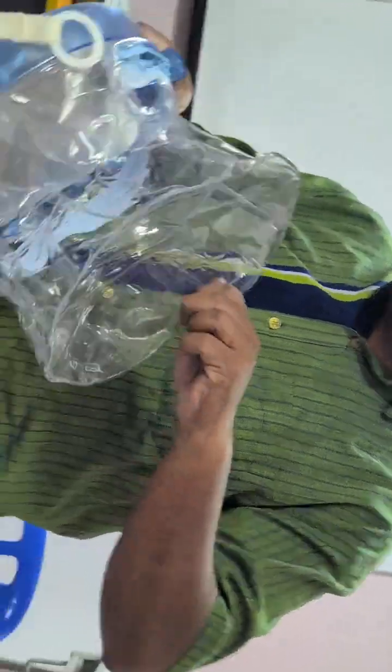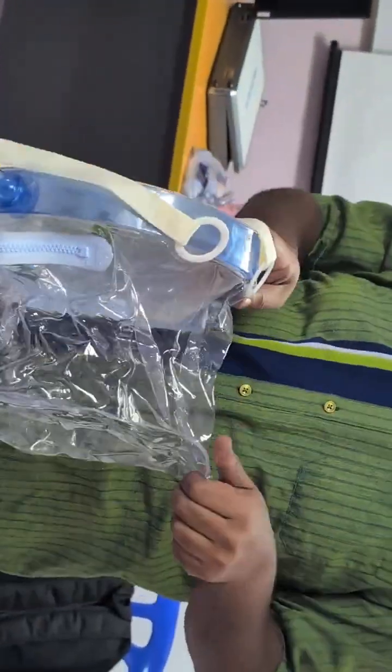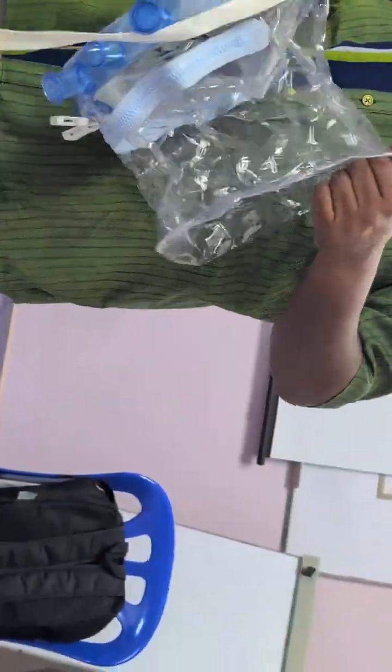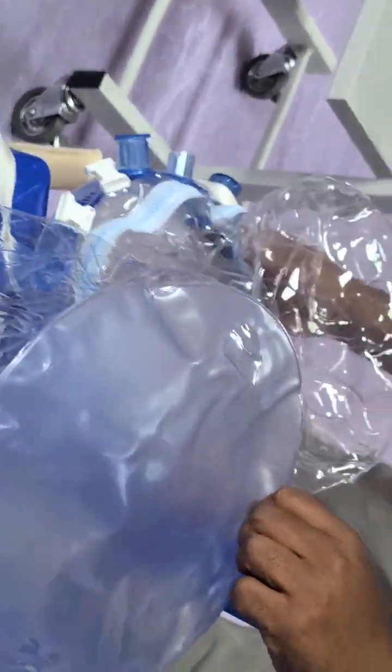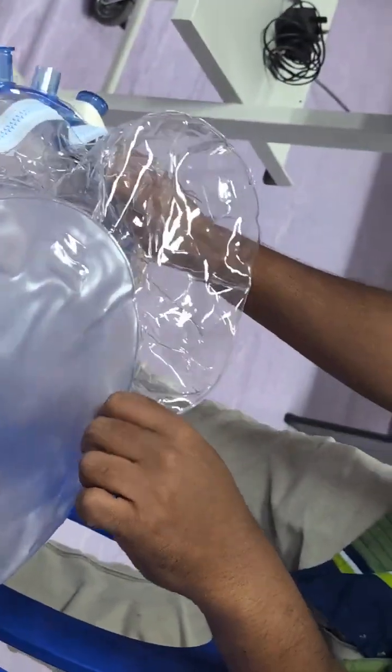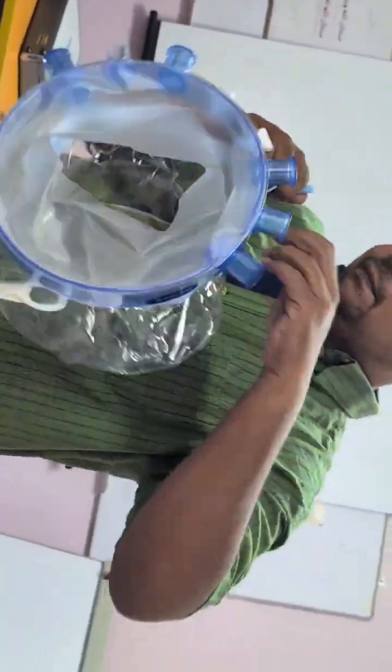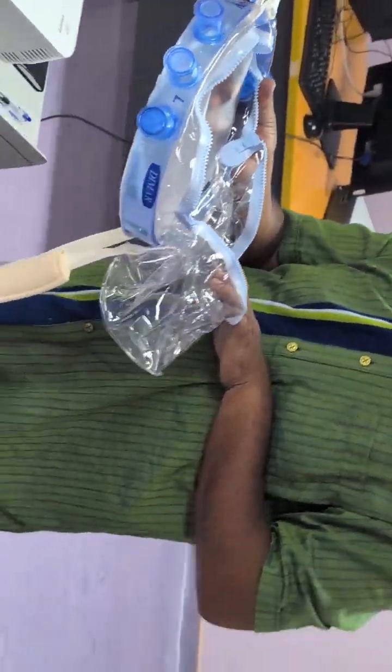Now this one is a little bit different. You see the dead space? Small, right? Very cute. And to put it on, open the top first.